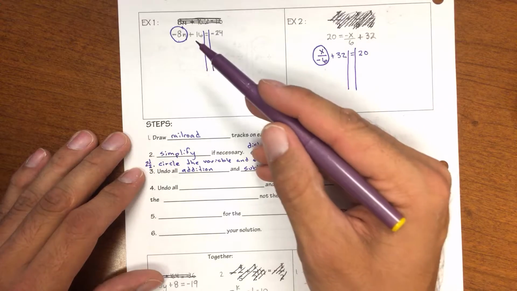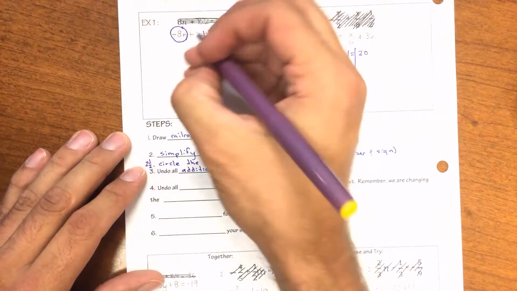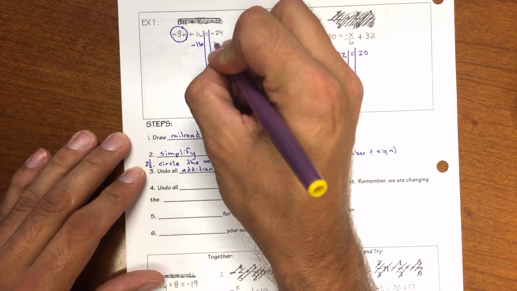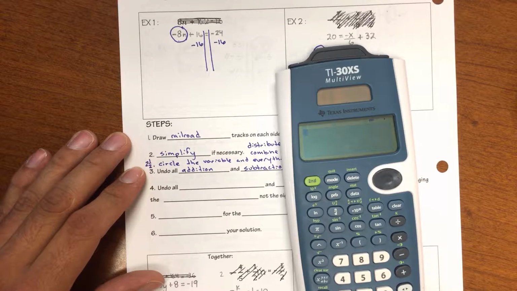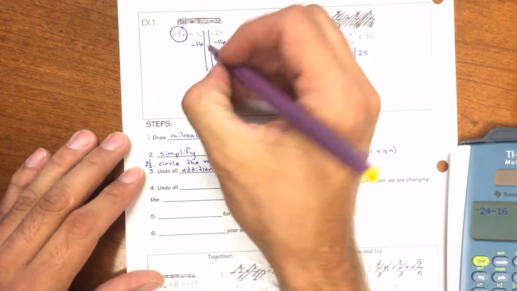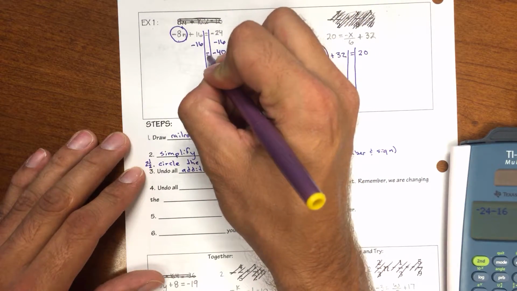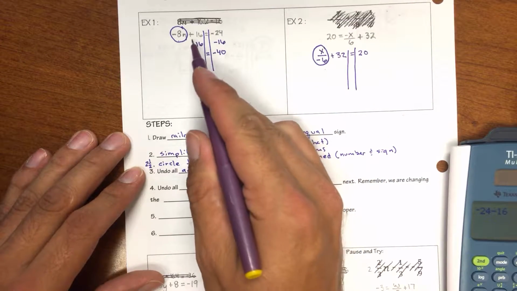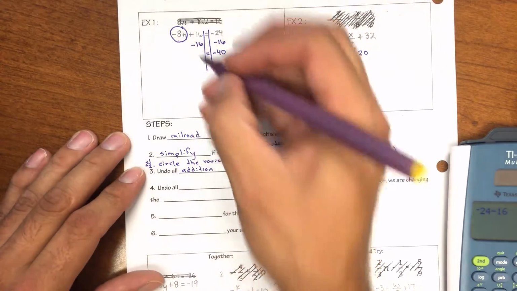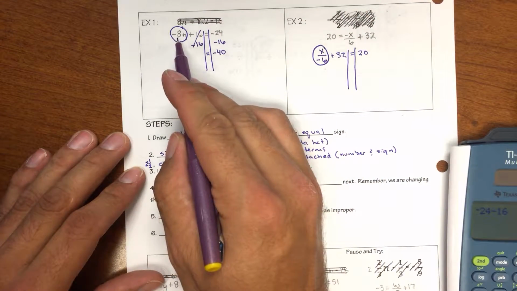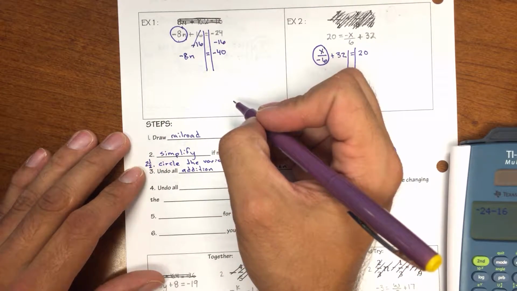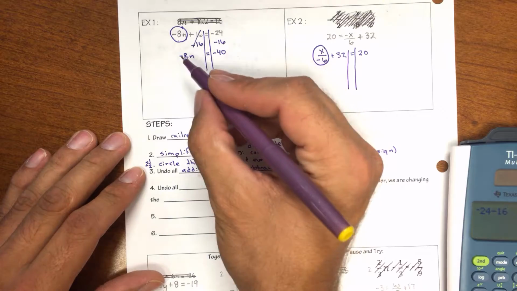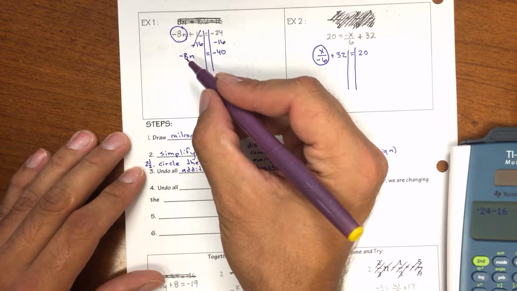So in example 1, let's undo that. The inverse of adding 16 is subtracting 16, so I'm going to minus 16 from both sides. Now in my calculator, when I do negative 24 minus 16, that gives me negative 40. So on this side, I've got negative 40, and I still have my equal sign. All we've done so far is get rid of the 16. So this part's canceled out, but I'm still left with negative 8 times n. So we require one more step. I want to undo this part next. We'll get to that in just a minute.